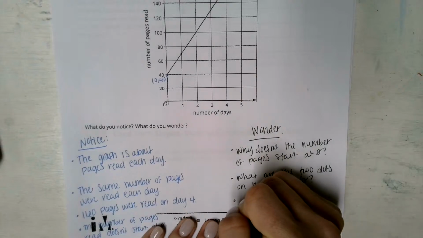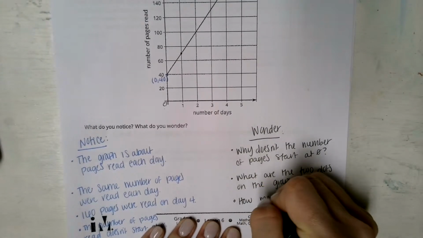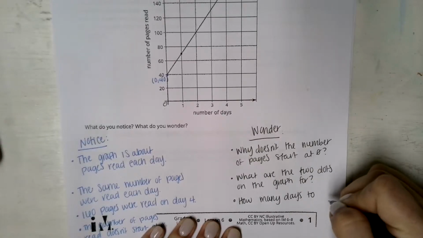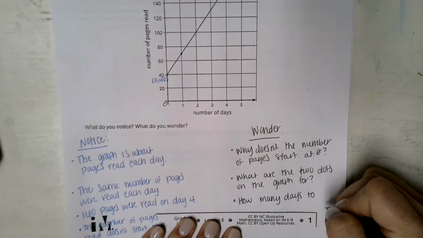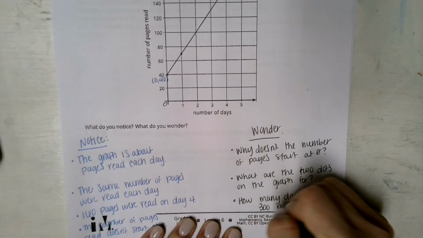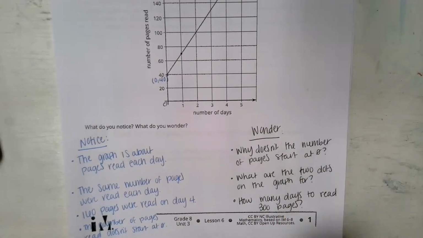So maybe we're wondering how many days to read 300 pages. All right, so now that we have that, let's go on to 6.2.